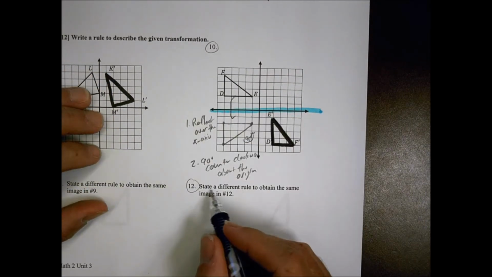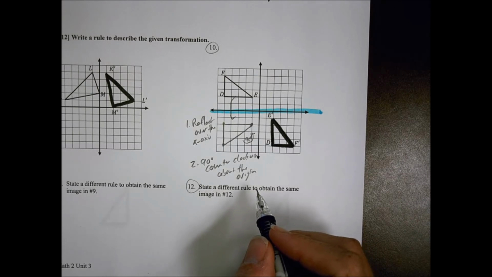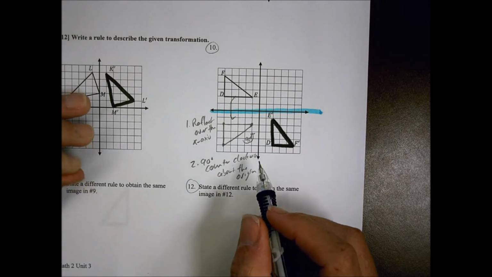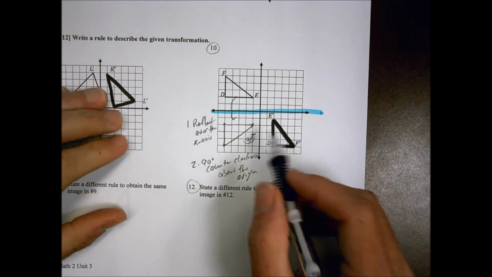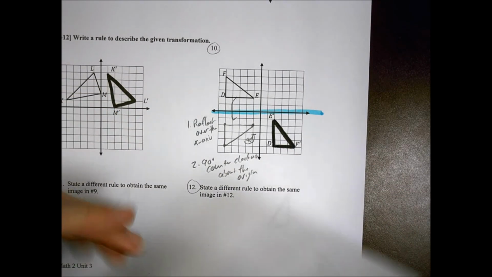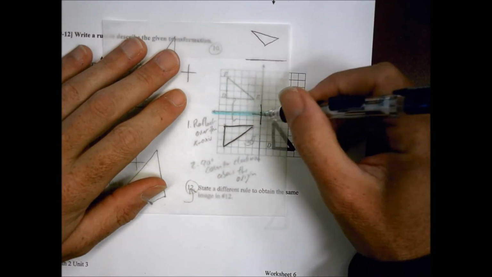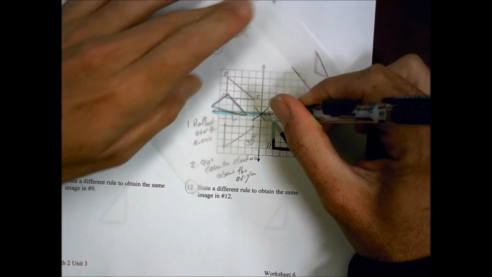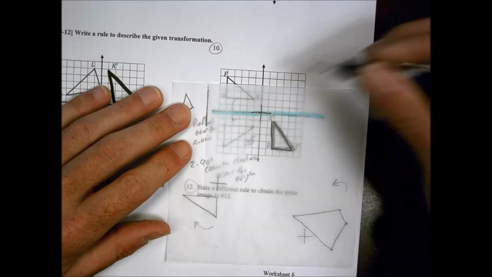For 12, it says state a different rule to obtain that same image. Okay, well, I think you're still going to need to do a reflection to get in that direction there no matter what. But from here, I could also, if I chose to, instead of rotating 90 degrees counterclockwise, go 90, 180, 270 degrees clockwise.